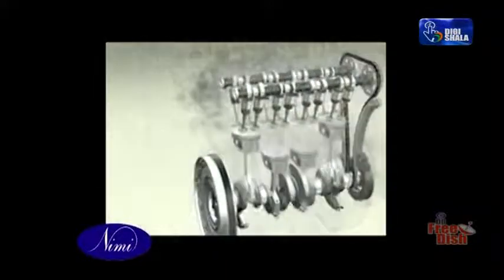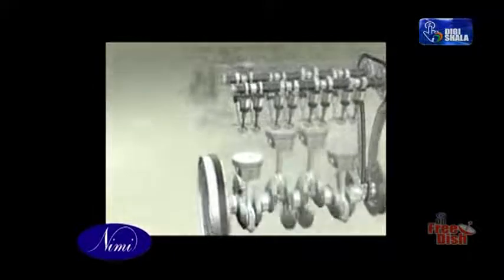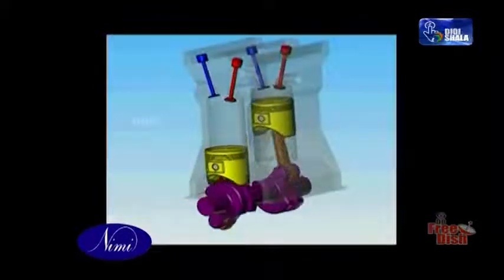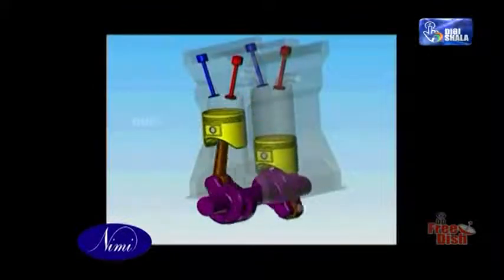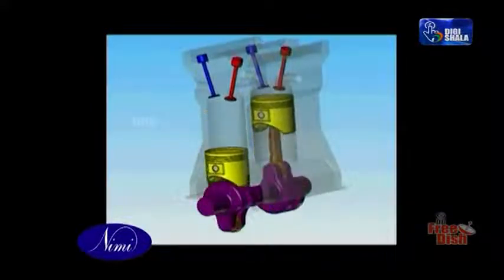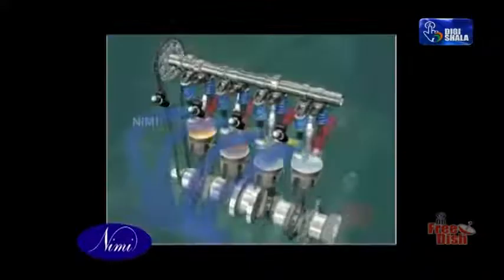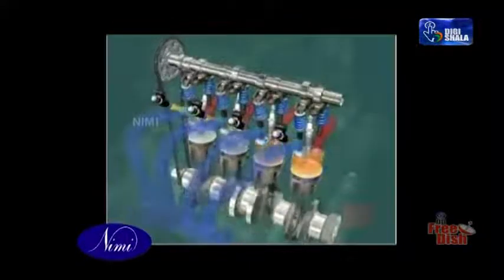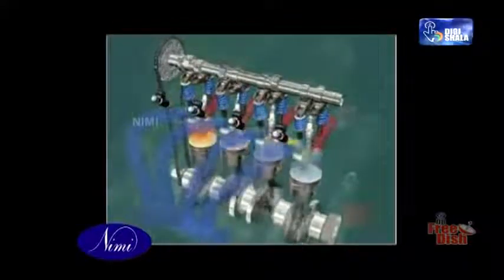Inline engines. The cylinders are placed in a single row. Twin cylinders. Twin cylinders are used in motorcycles and some small cars. 1 power stroke of every 360 degrees of crankshaft movement. 4 cylinders are commonly used in cars to give good balance to the crankshaft.